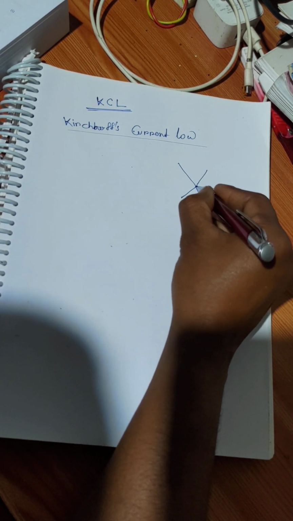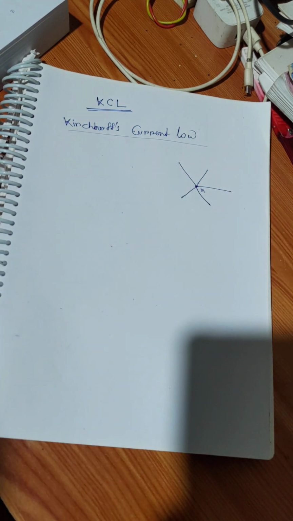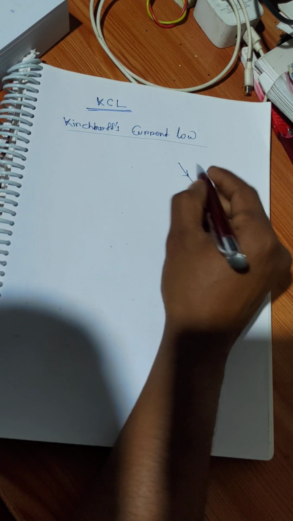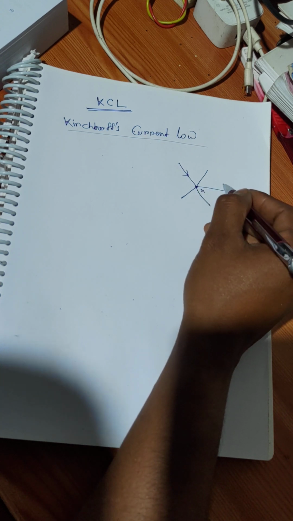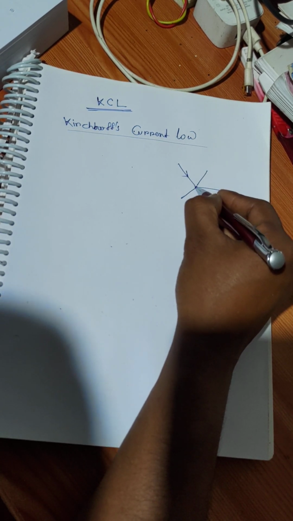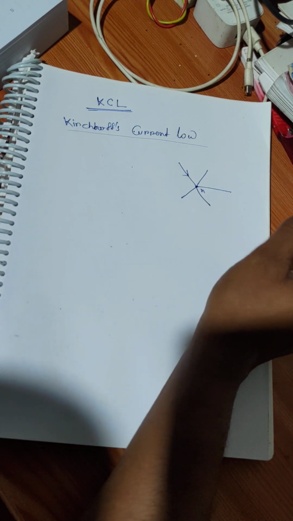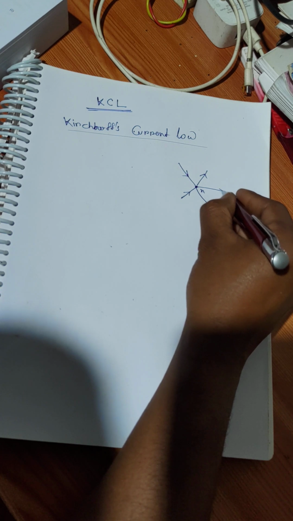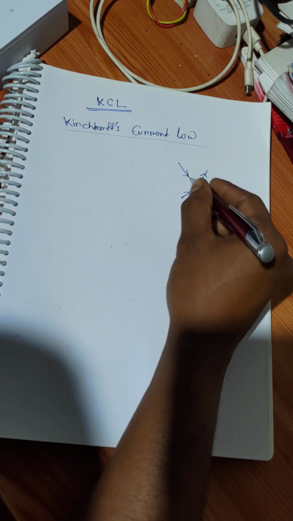We are assuming here one node. We're going to give it the name N, and we are assuming some current coming in, and some current going away from this node through some branches.